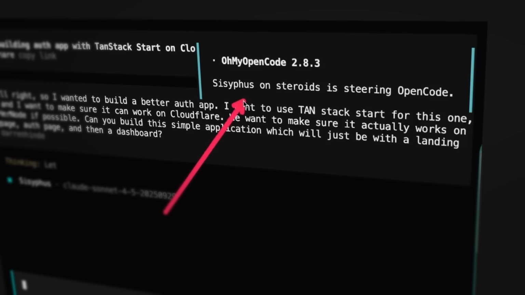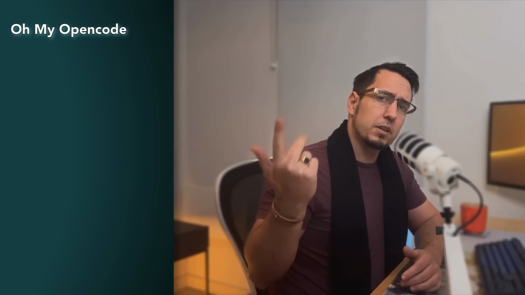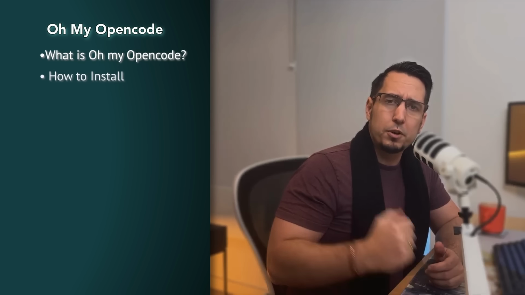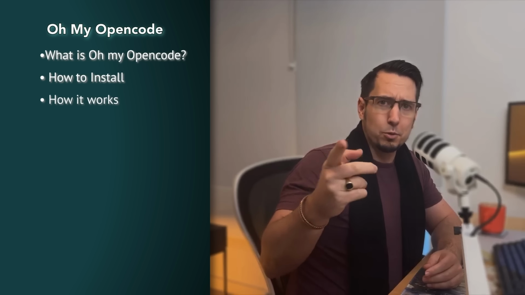And essentially, what is oh-my-opencode? It is one plugin coordinated with 7 specialized agents to do what one agent can't. And that's what oh-my-opencode is. And the results are honestly surprising. So let's just jump into what is oh-my-opencode, how you can install it, and at the end, how it actually works under the hood for all the nerds watching. Anyway, let's jump straight to the video.